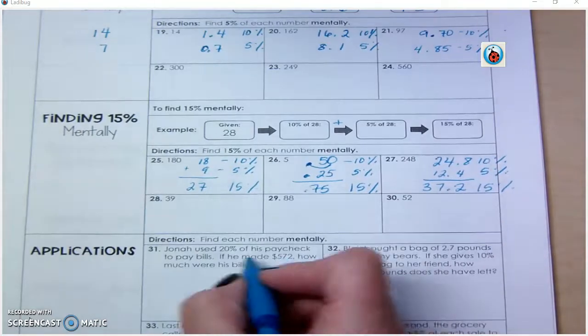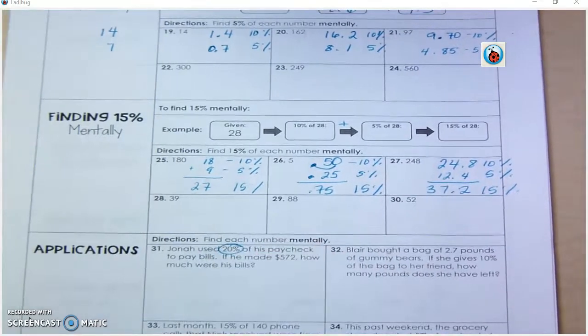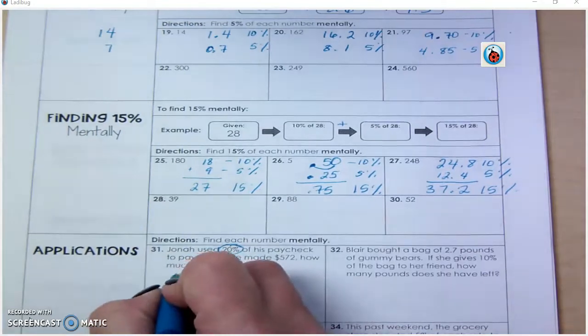All right, so next questions, 4 questions, we are going to answer them, again, utilizing our mental math. Okay, no trickery, just using our skills. So we need to find 20% of Jonah's paycheck. He's using 20% for his bills.